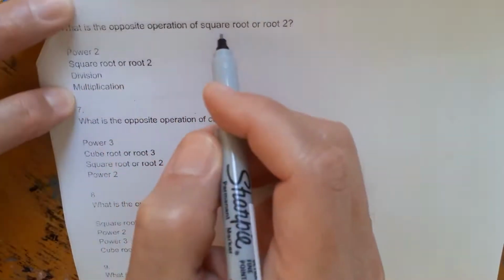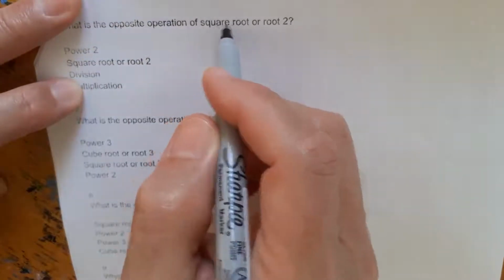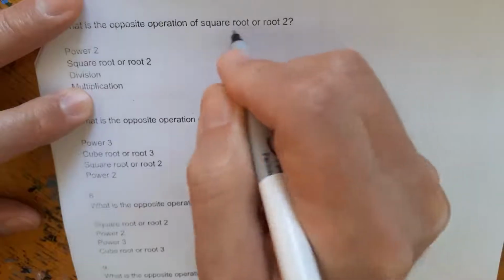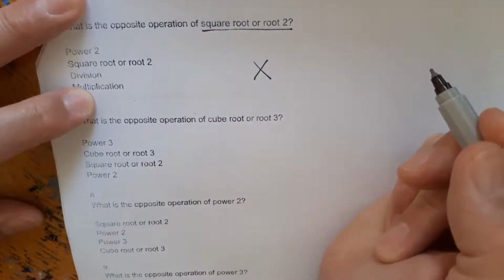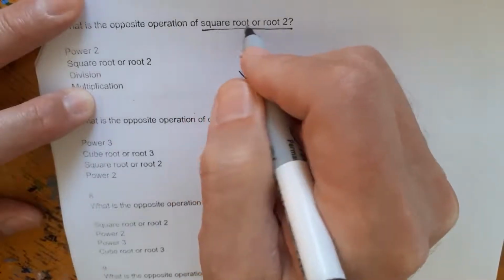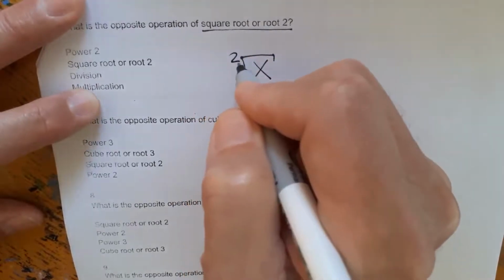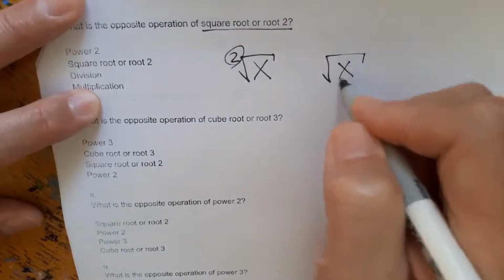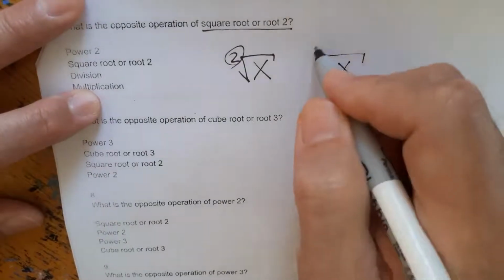The opposite operation of a square root or root 2. Now let's try to draw out what they're saying, because this is tough wording to get through. What they're saying is a square root or a 2 root. There's a 2 root here. We don't show it when it's 2. We just say square root of x. That's all we show. What is the opposite of a square root?